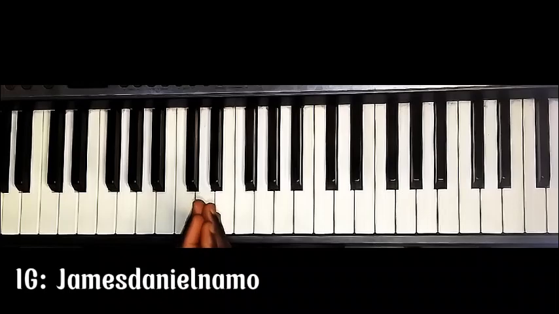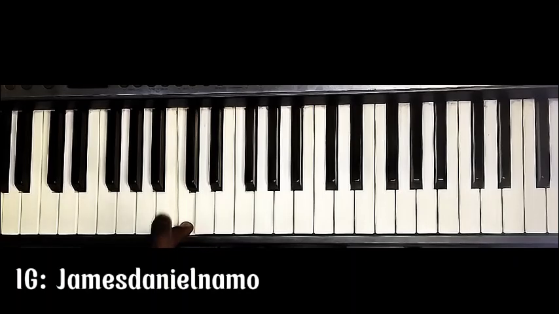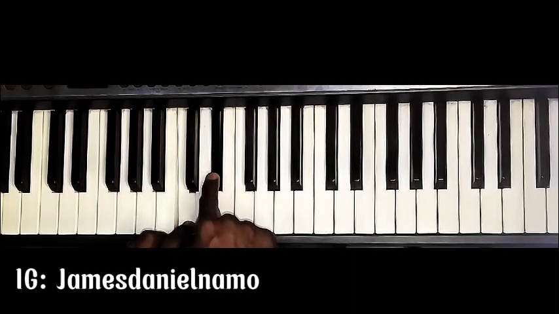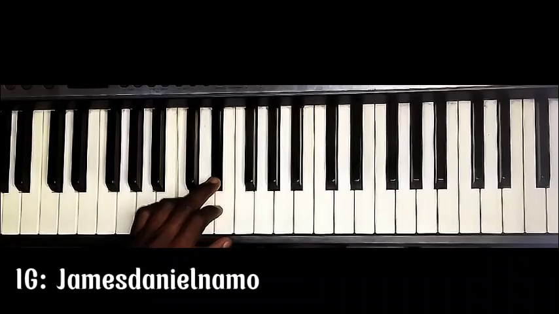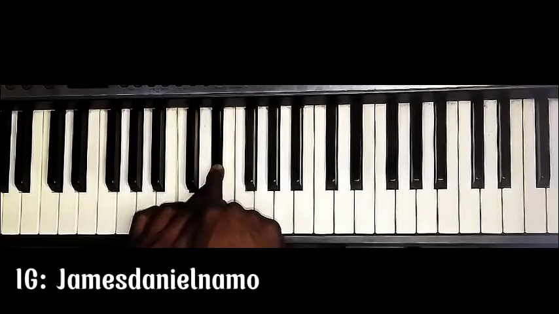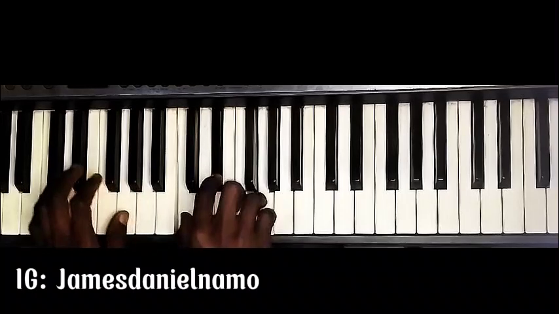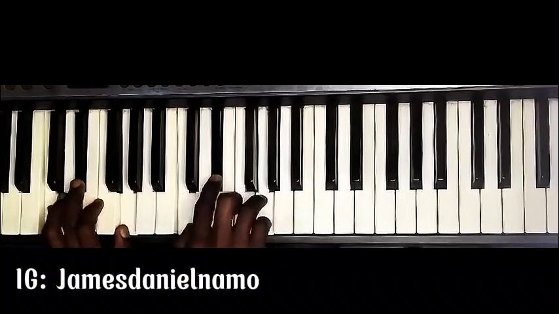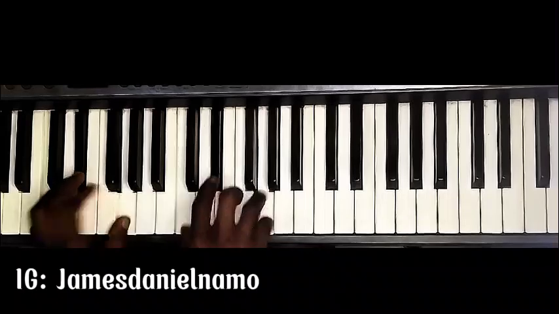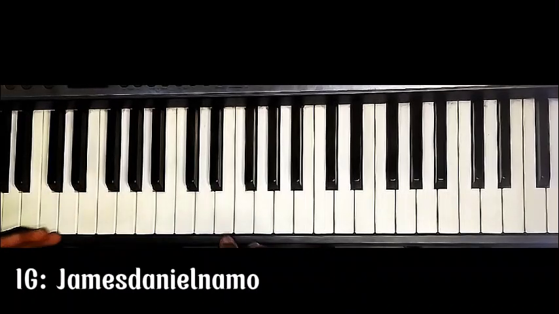How do we get a minor chord from this? We start from our roots and we go a minor third from your roots, which is, this is a minor third. Then you go a major third from this, which is major second, a major third. So this is it. So this is your C minor. I like the sound.